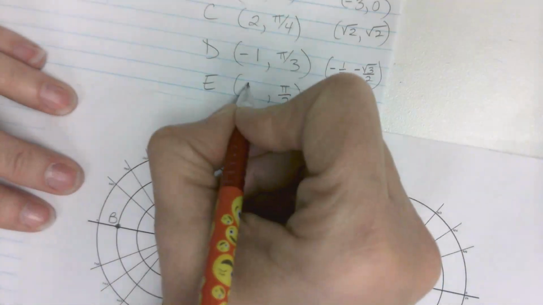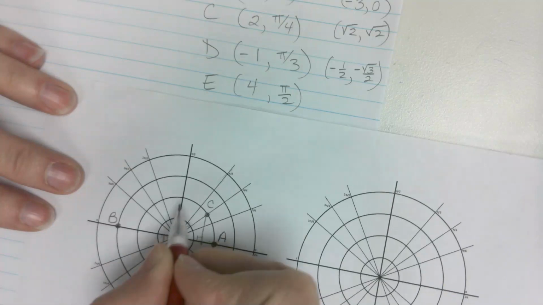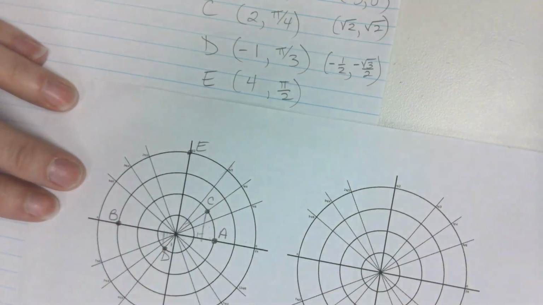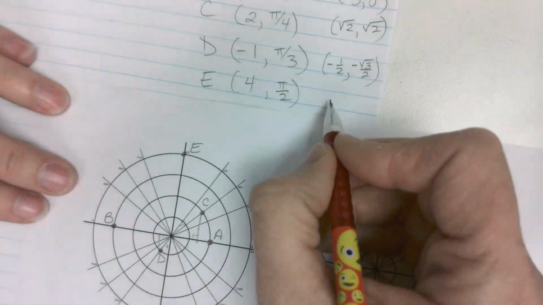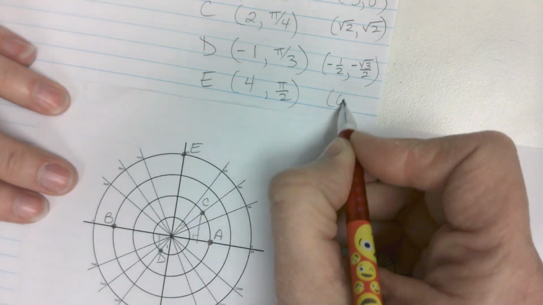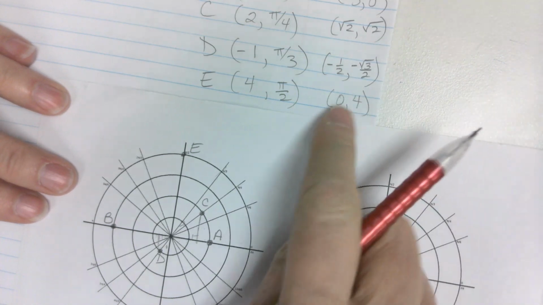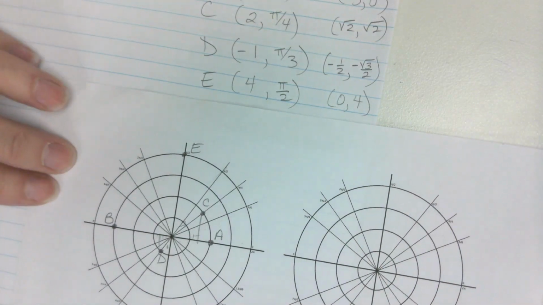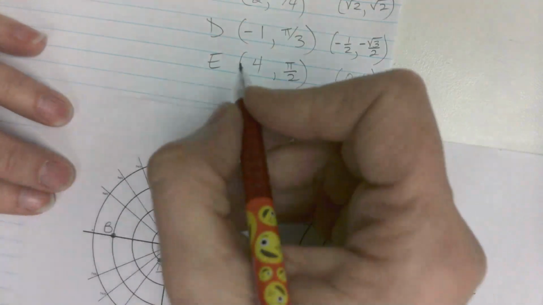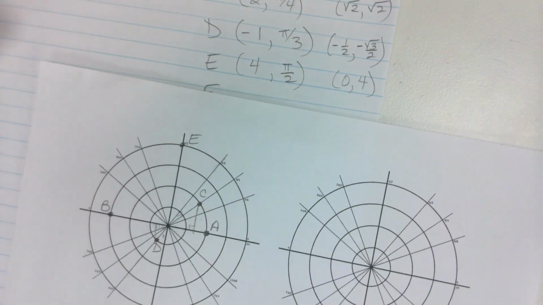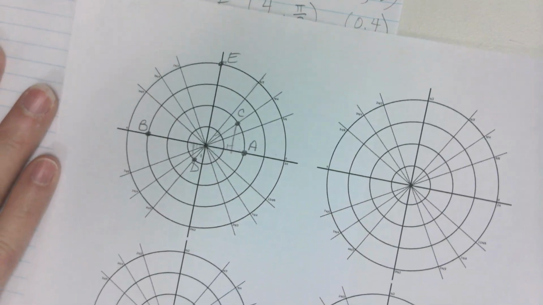I hear a 4. 1, 2, 3, 4. There's E. And what would that in rectangular coordinates be? (0, 4), right? The y value would be 4. Give me one on the y-axis down, going straight down.